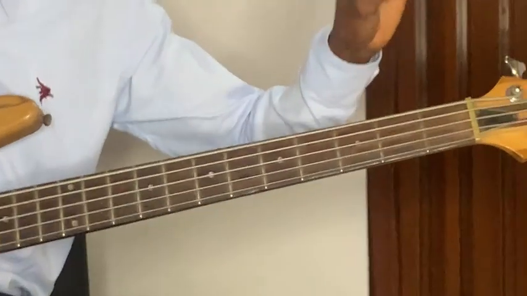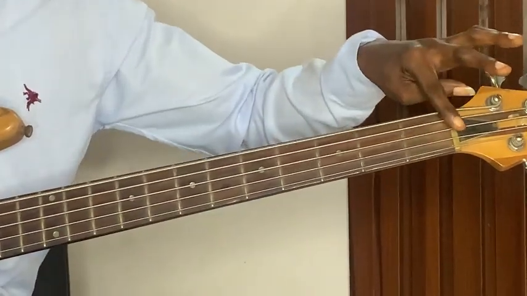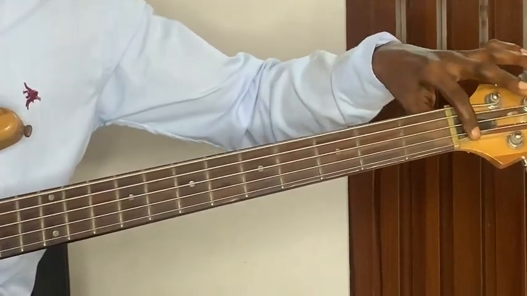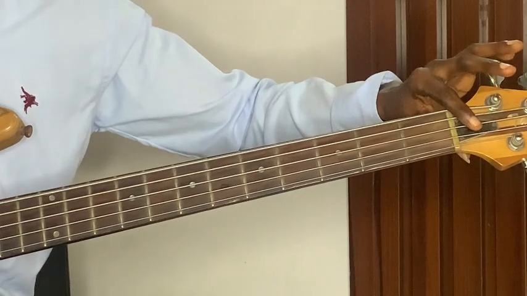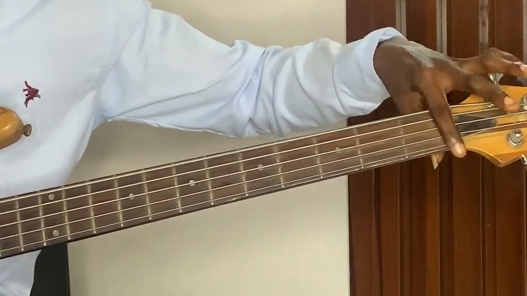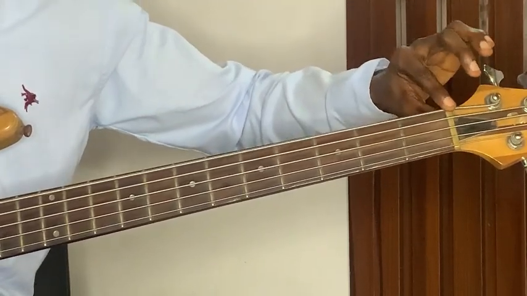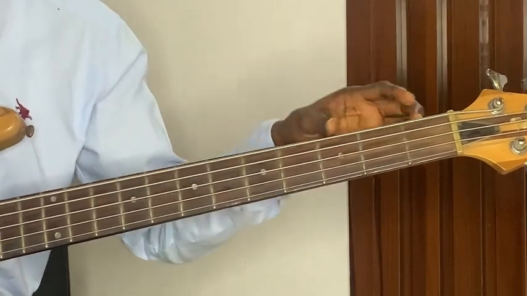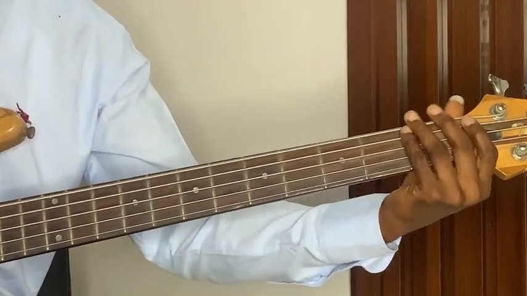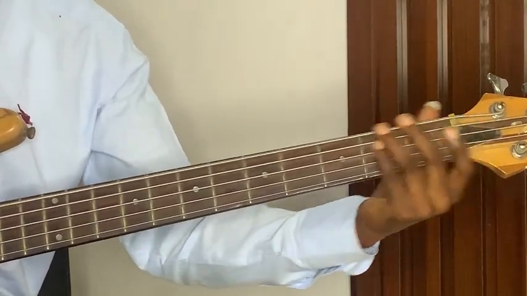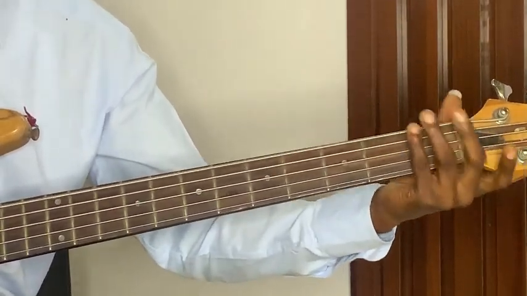I explained again: open strings are basically plucking a string. The note there has already done the job. So sometimes when you play, you don't need to hold the strings when you play open notes. I assume that is clear enough.